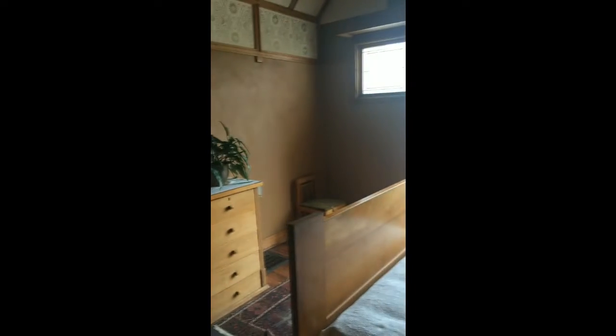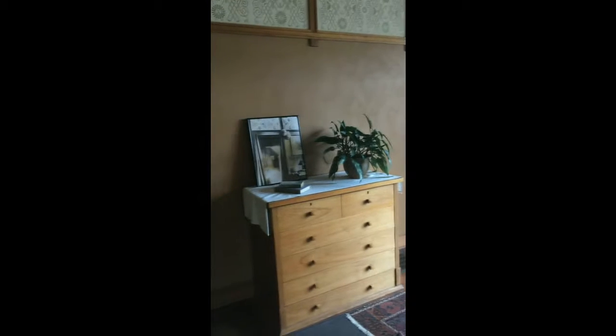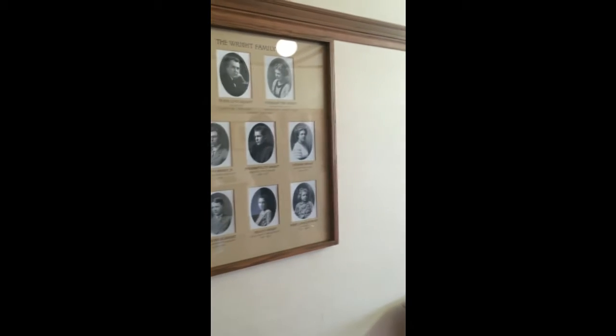Thus, this style emphasized horizontality, using horizontal lines, flat or hipped roofs, windows grouped in horizontal bands, and was also characterized by limited decoration. This home was renovated and changed many times by Wright over the 20 years that he lived here. Wright first renovated this house in 1895 to create more space for his 6 children.